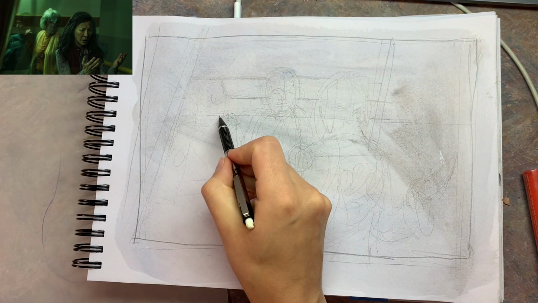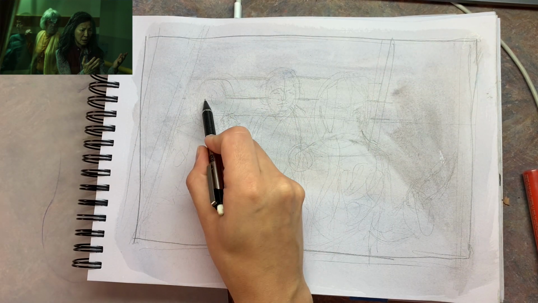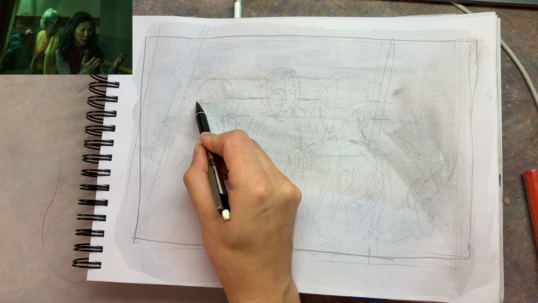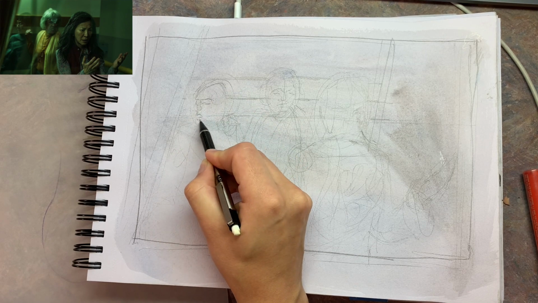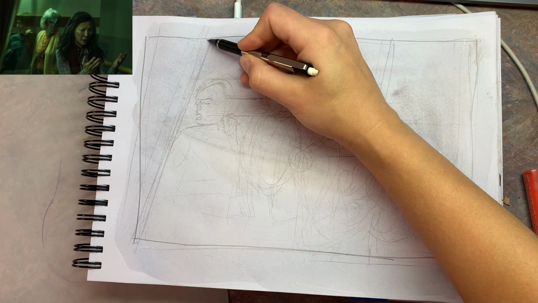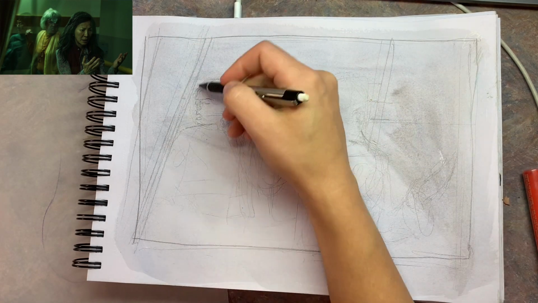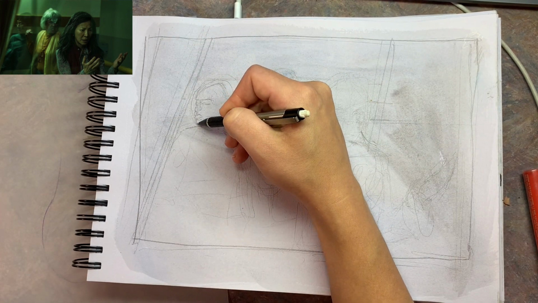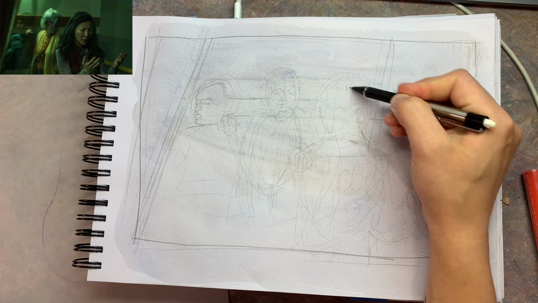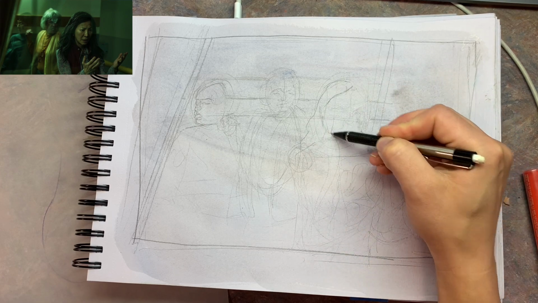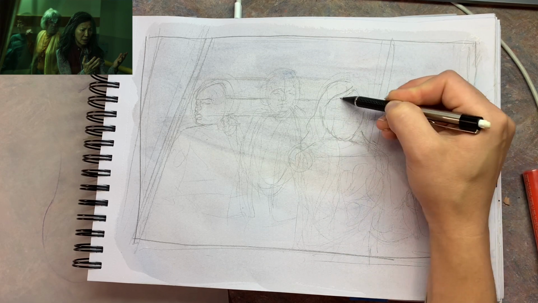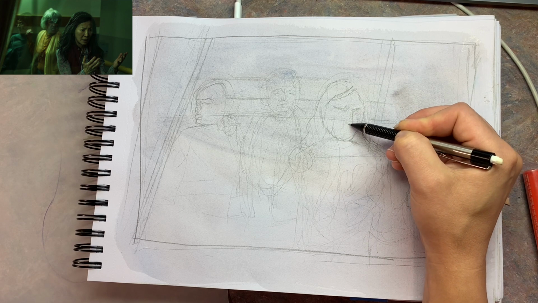I am moving over this third figure's face like 3 or 4 times. You'll notice I placed him in one section of the composition, and then I realize that his face is too far to the left, so I'll need to shift it over quite a bit.